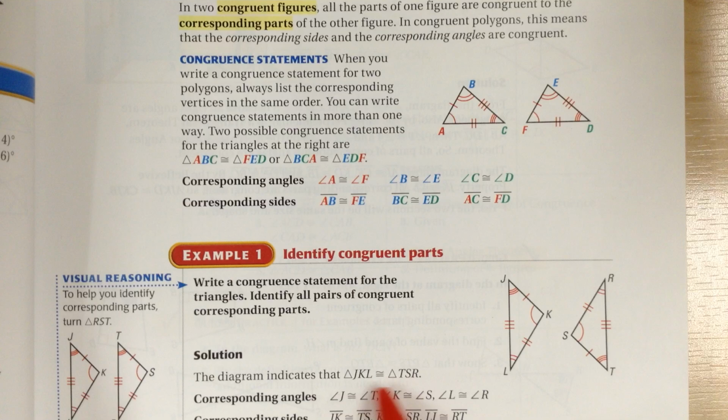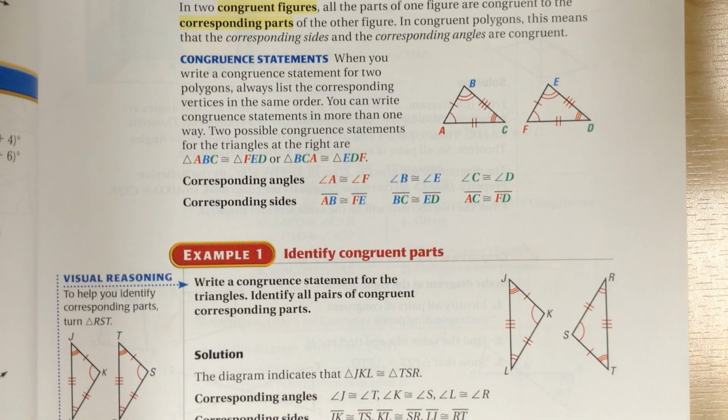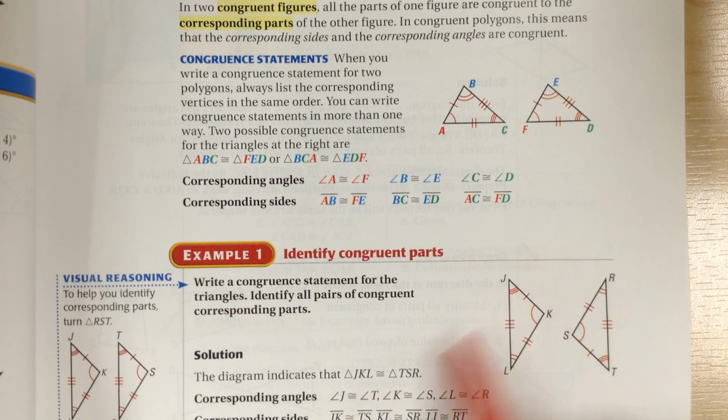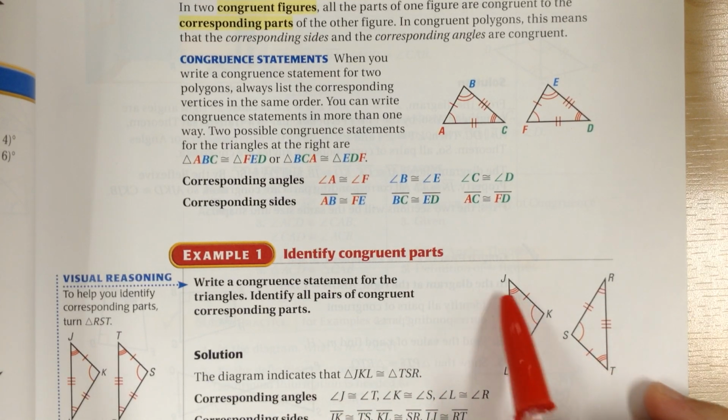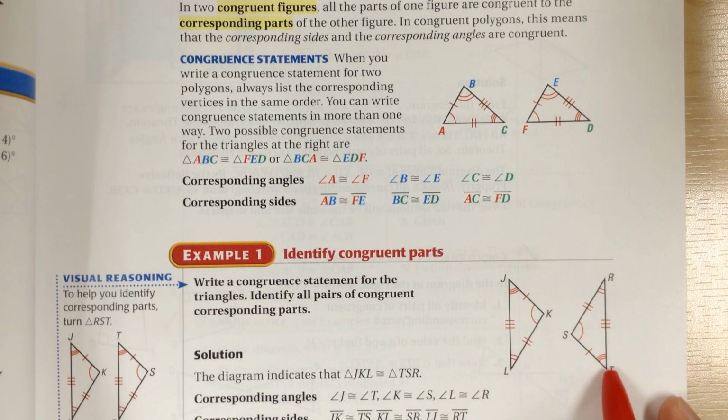First you write the congruence for the whole triangle. Then after that, you write the congruence for the angles. So angle J is congruent to angle T, because they have three arcs. See the marking?